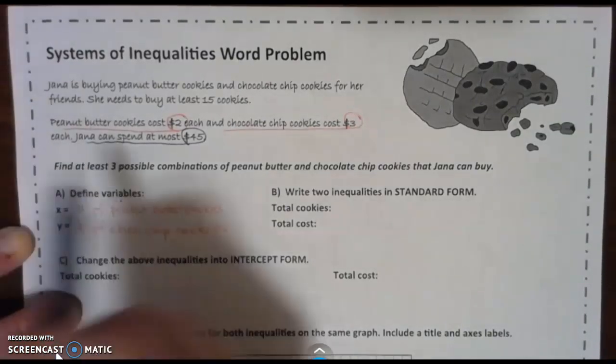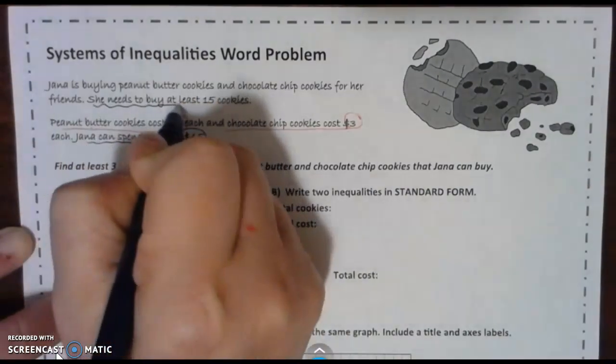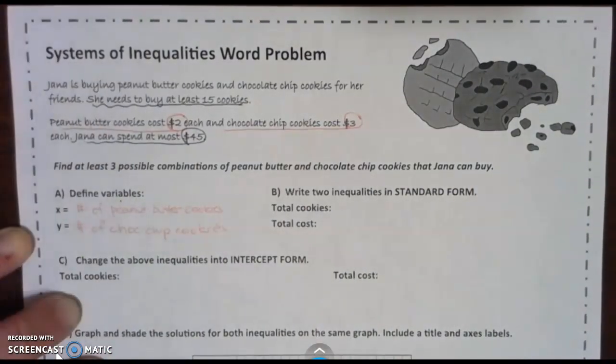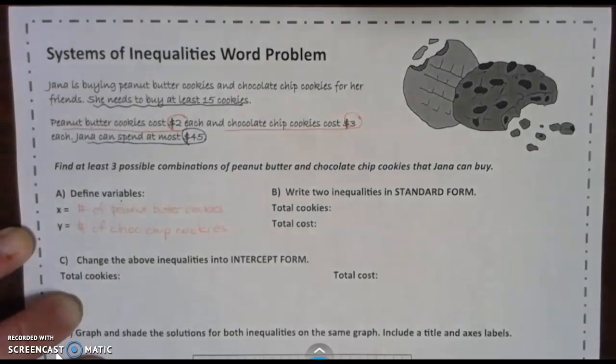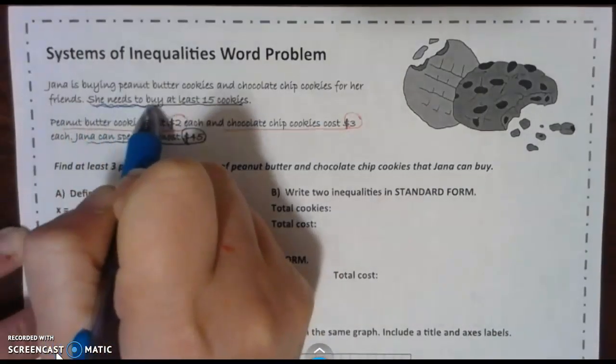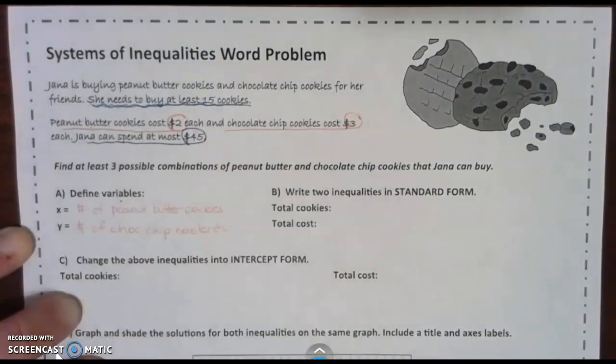Now write 2 inequalities in standard form. We are given this information and we have to turn it into inequalities. We are also given that she needs to buy at least 15 cookies. That's key information that we did not point out.